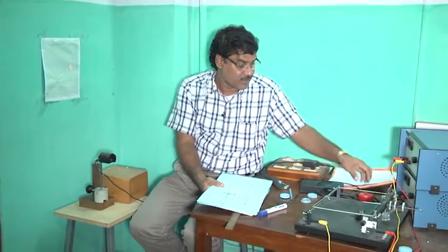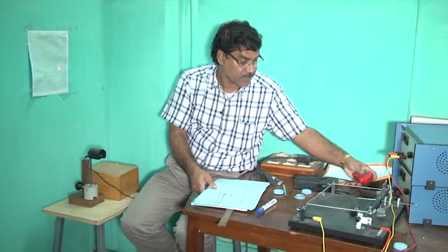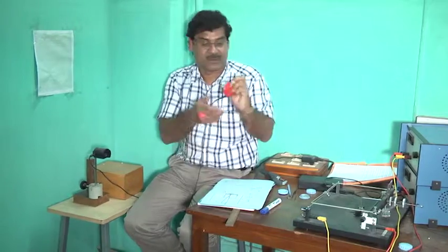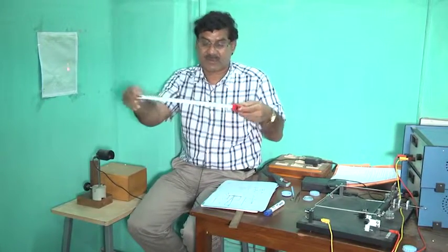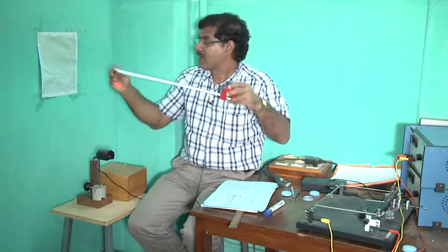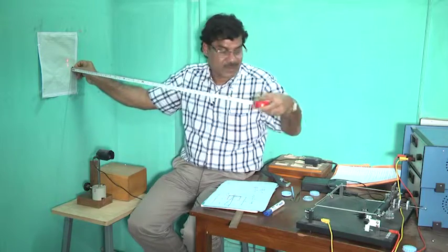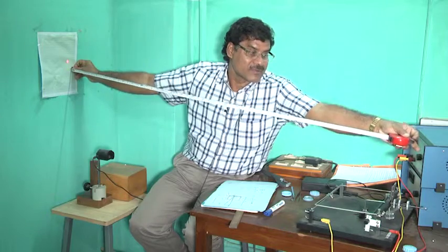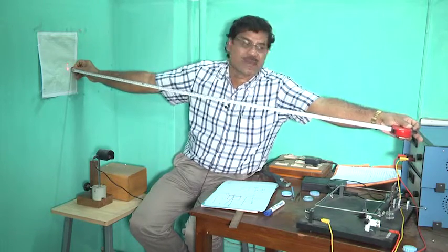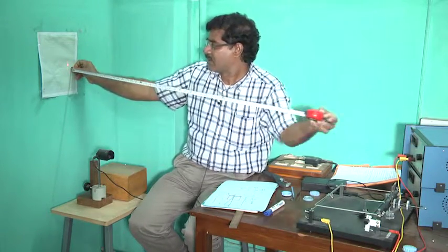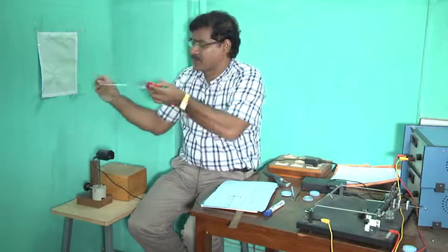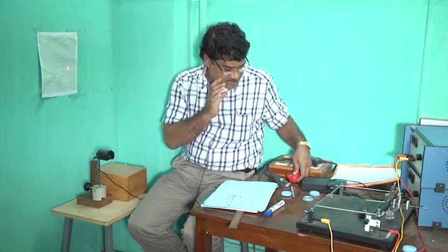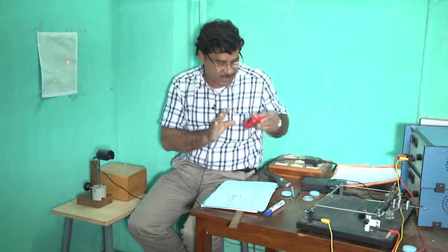So I have a measuring tape, so I will use this one. From here I have to take it. Since it's a very long distance, this one should take the reading. Whatever, that will be the B. So now B is measured using the measuring tape.